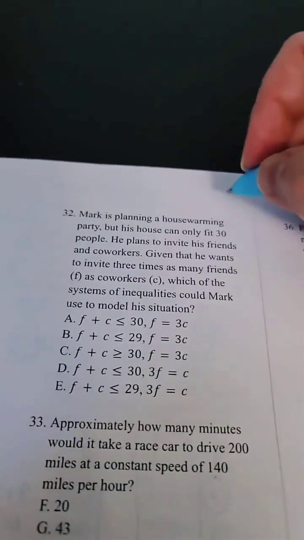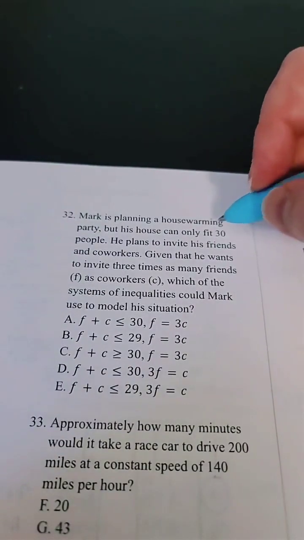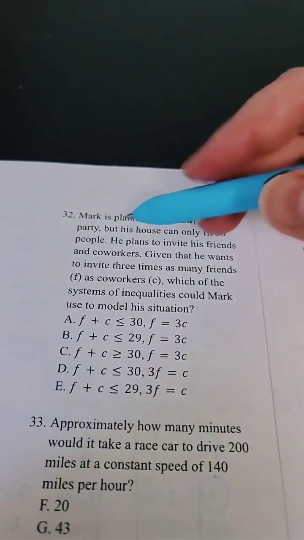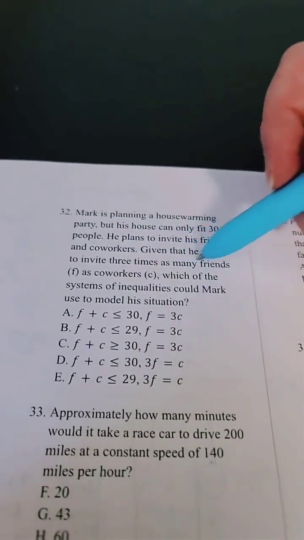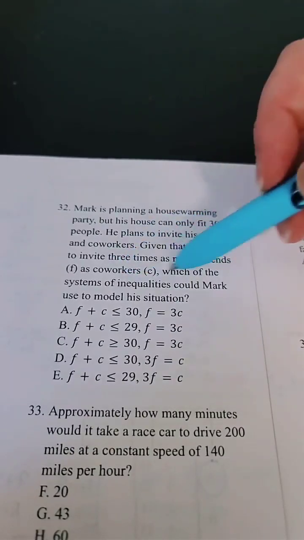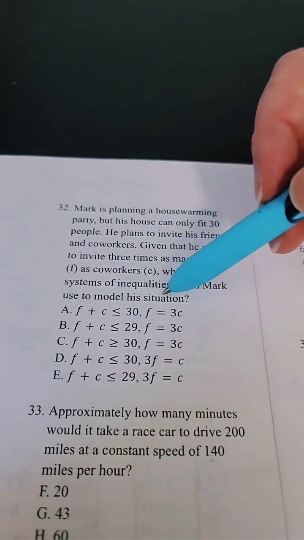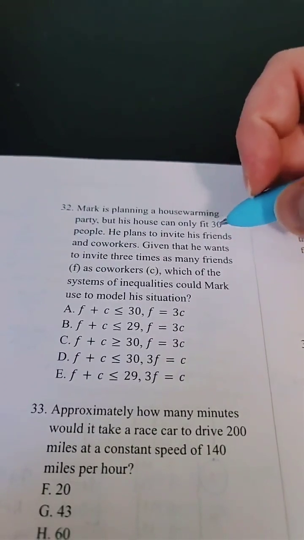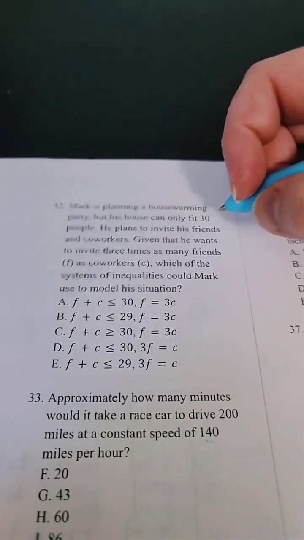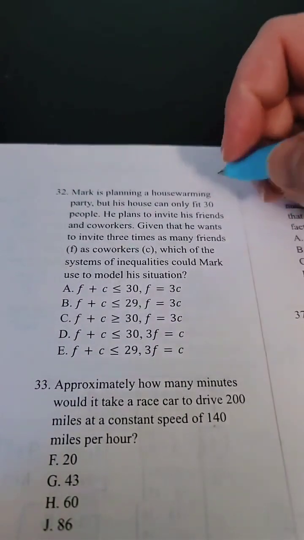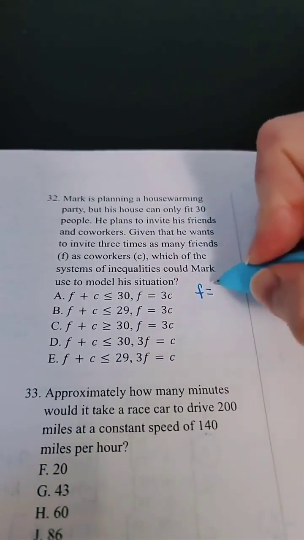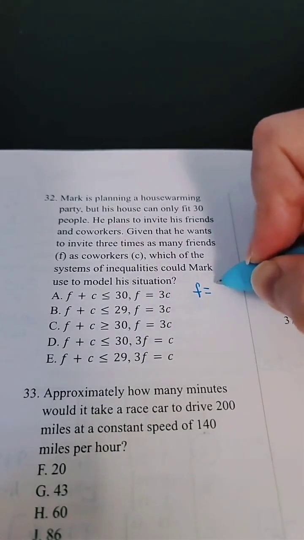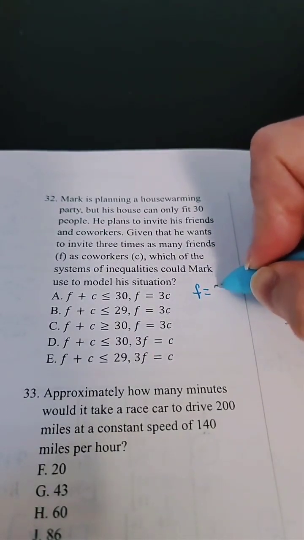So now let's go to number 32. It says Mark is planning a housewarming party, but his house can only fit 30 people. He plans to invite his friends and coworkers, given that he wants to invite 3 times as many friends as coworkers. Which of the following systems of inequalities could Mark use to model the equation? If you want to see the question again, just remember this is posted on YouTube later. So we're going to say that the number of friends is equal to 3 times the number of coworkers.